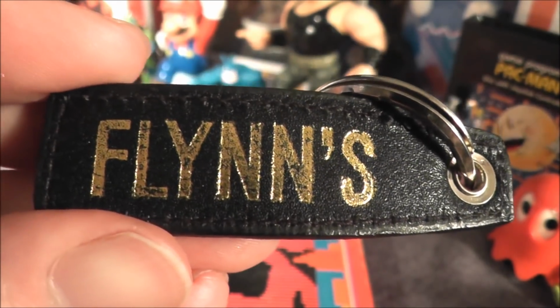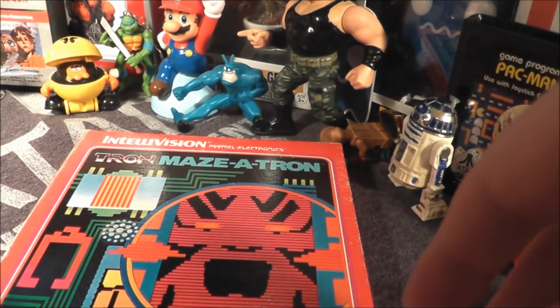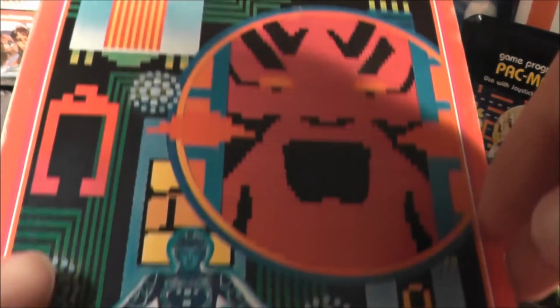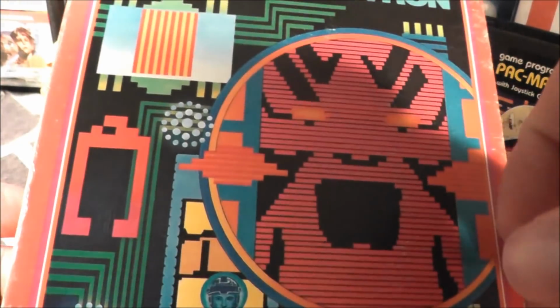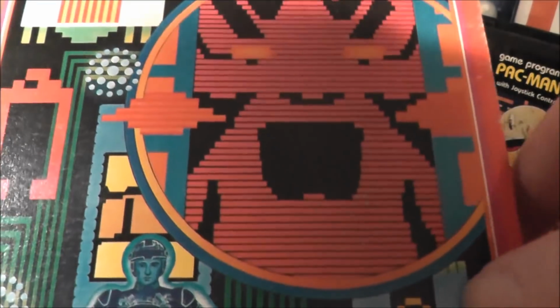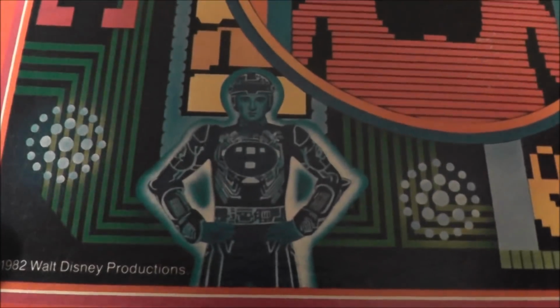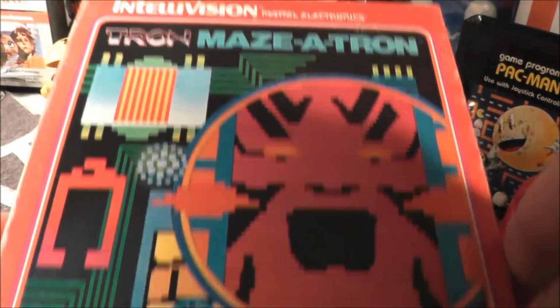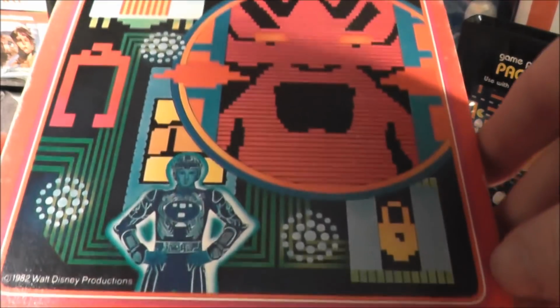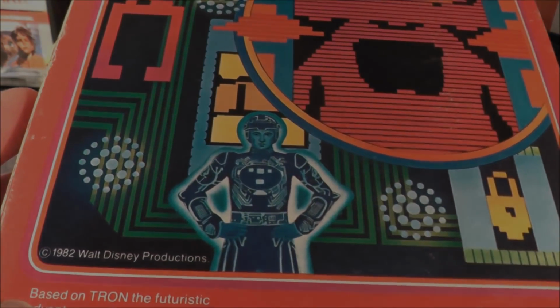The Flint's keychain is back, this time with a Tron game, and that Tron game is Tron Maze-A-Tron for your Intellivision, my Patreon pick of the month. And looks like the MCP is not too happy, but Flynn's looking pretty confident. Let's go ahead and take Tron Maze-A-Tron, pop it in my Intellivision and see how it holds up today.